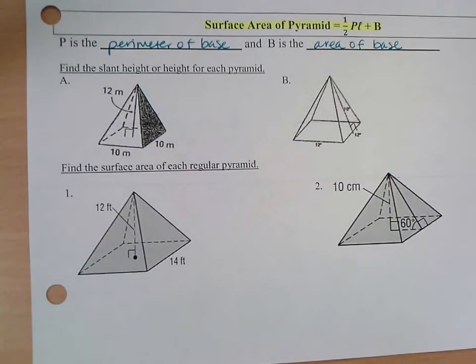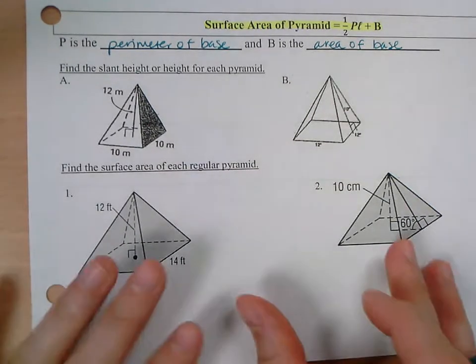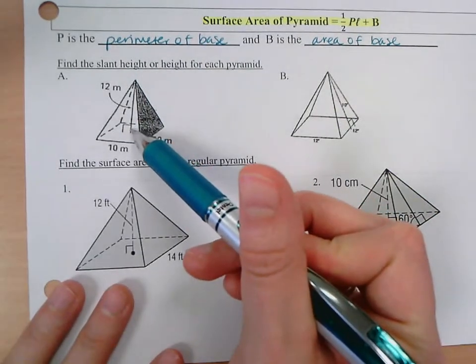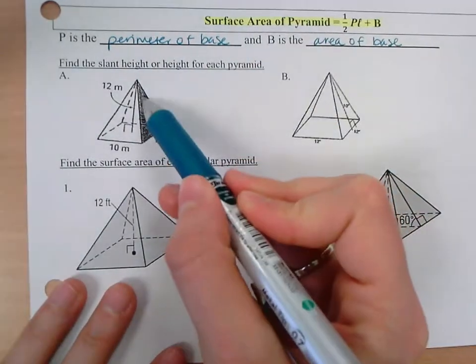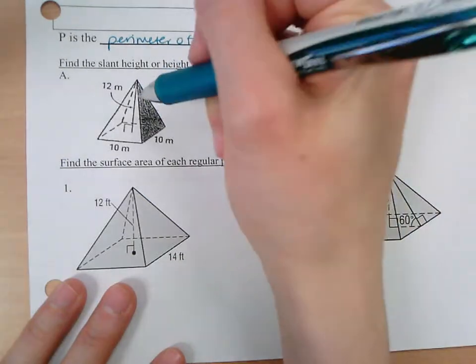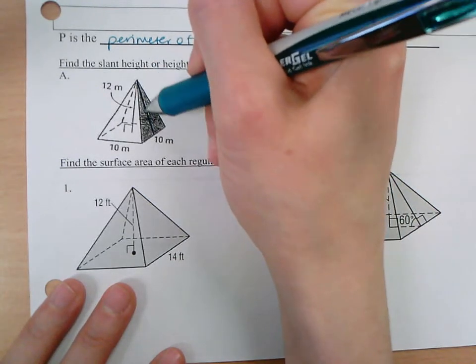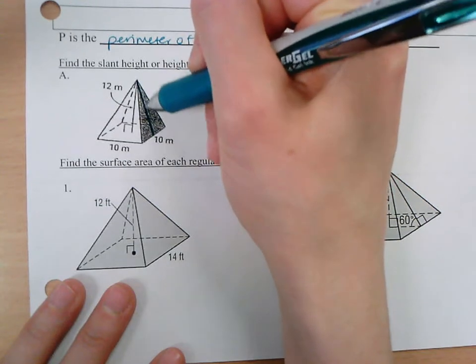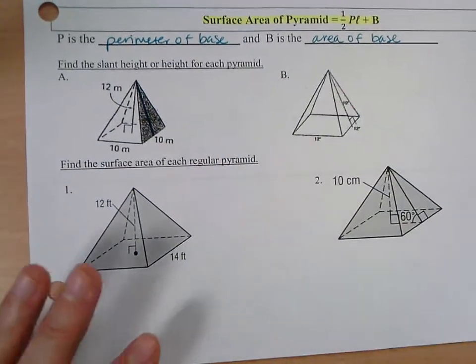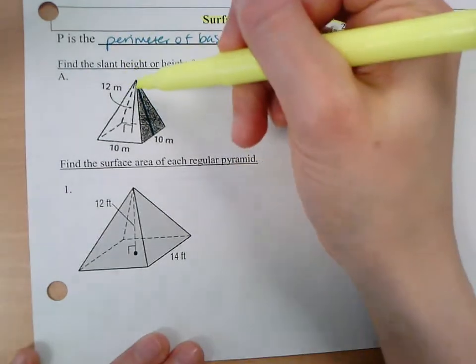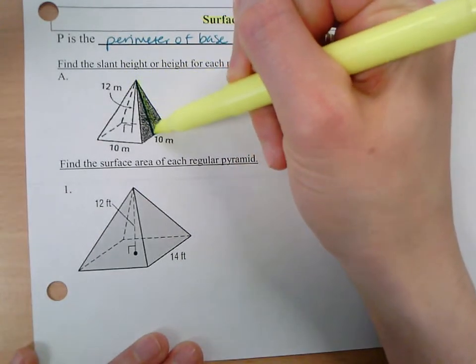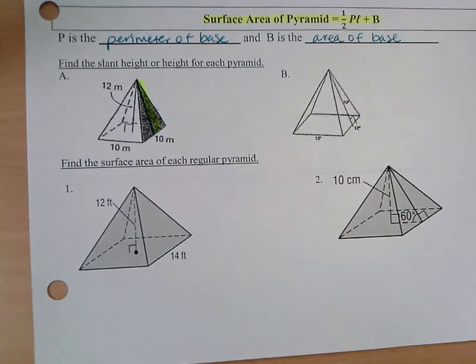So if we look at example A, the slant height, the way it's shaded and then copied, it's hard to see, but you could actually draw in the height of this triangle. Not sure how well you can see that, probably can't see it at all. So I'm just drawing in that slant height.